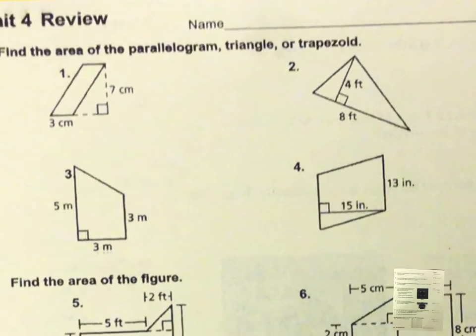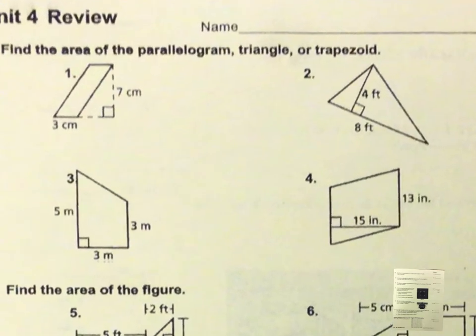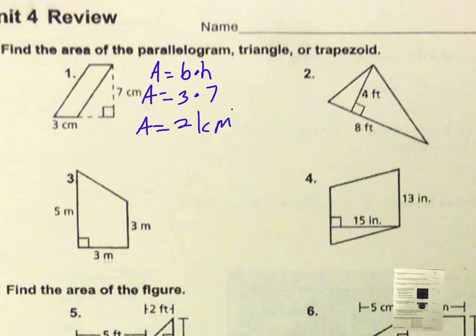Number one, it wants us to find the area of this parallelogram. Again, remember we always start off with the formula that we're going to use. We're going to be using area equals base times height. Do I have the base? Yeah, 3. Do I have the height? Yeah, 7. So area equals 3 times 7, which is 21, and this is centimeters squared. To get full points on this or the quiz, you will have to have all of that information on your paper. So make sure that you are taking those steps.